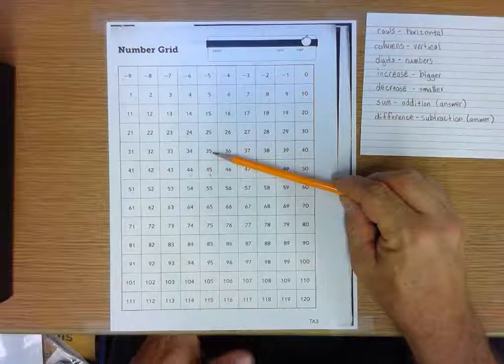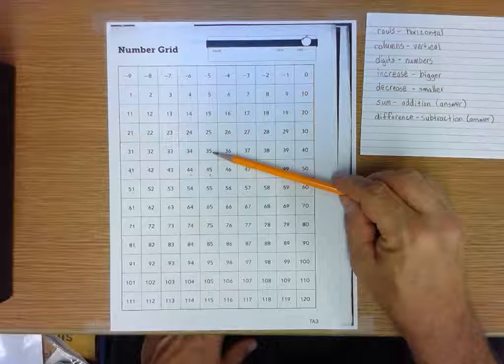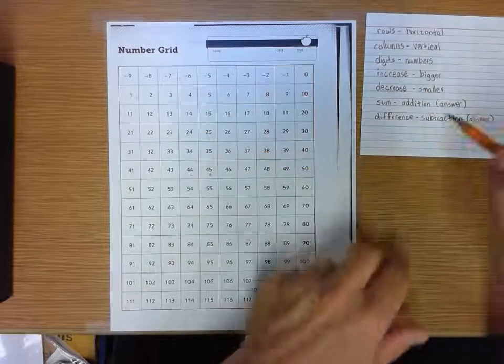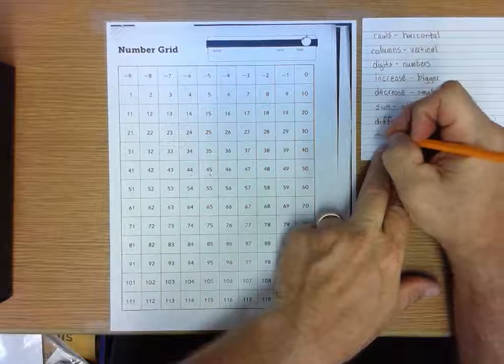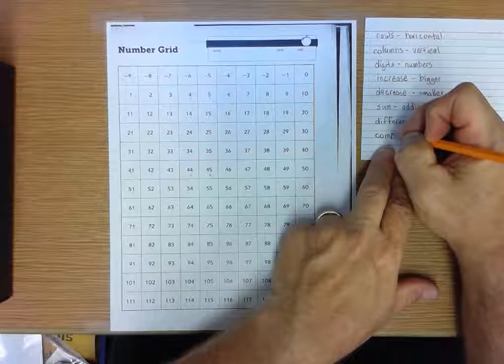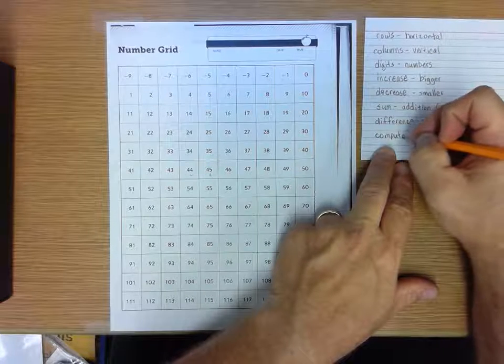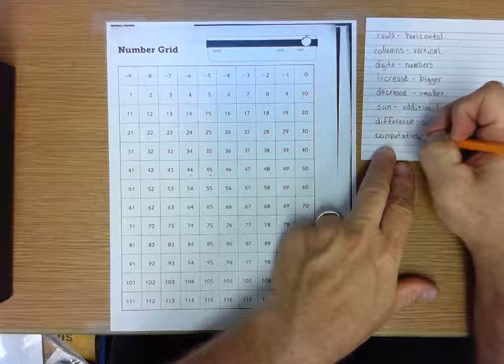Why is this important? Well, this is important especially when you're trying to solve computations or problems. Computations is another vocabulary word, and it's just another word for problems. If you're trying to solve computations, you're trying to solve problems in math.